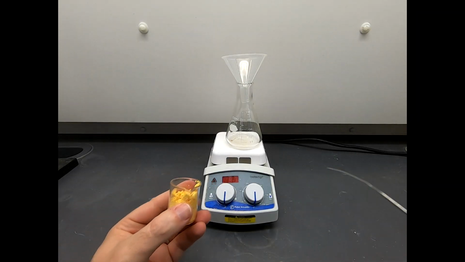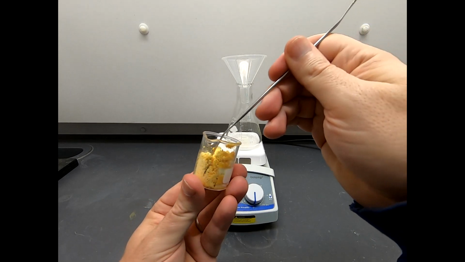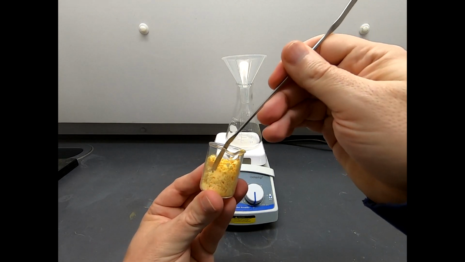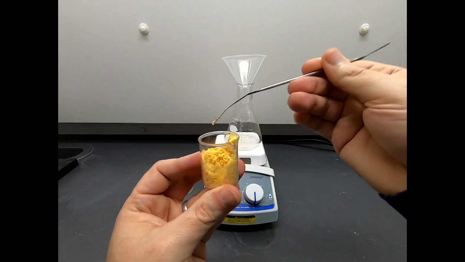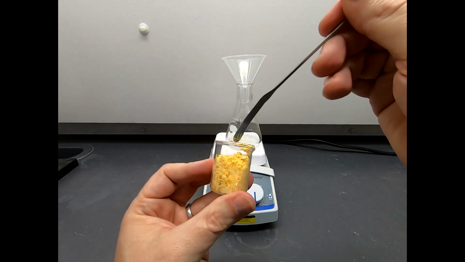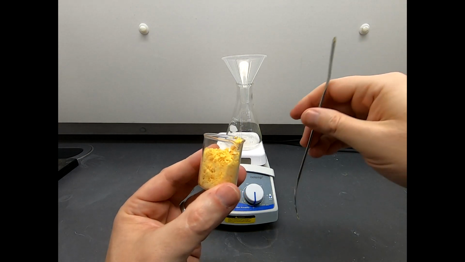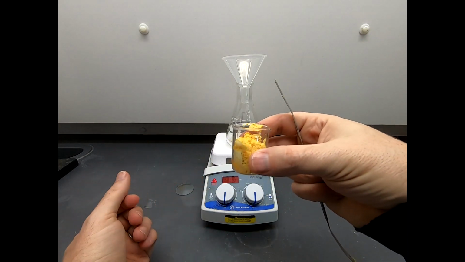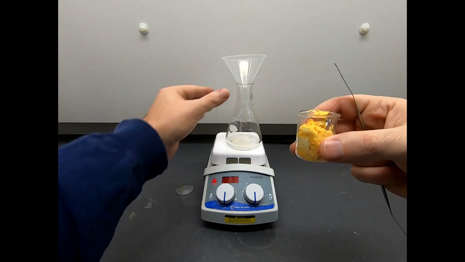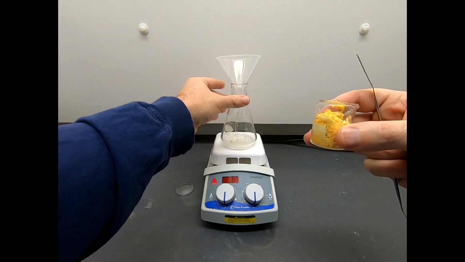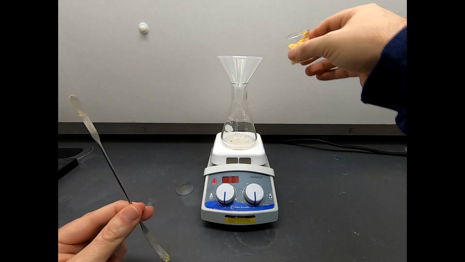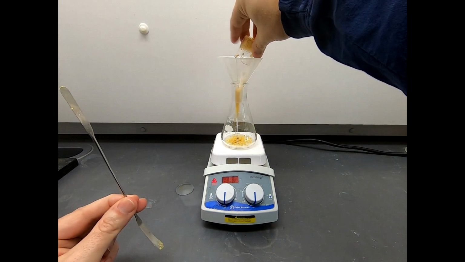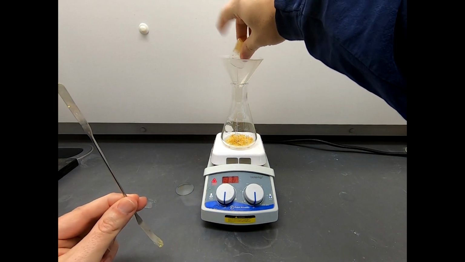Alright, now only a few minutes have transpired since I stopped the previous clip. And you can see I've broken up a fair amount of this. This is fairly loose in here. But as I break it up, this beaker is getting more and more full. So I need to put this excess solid that I've broken up somewhere. And I'm going to put it in a 250 milliliter Erlenmeyer flask, and I have a powder funnel in the top. And just to generate some volume, I'm going to dump this out.